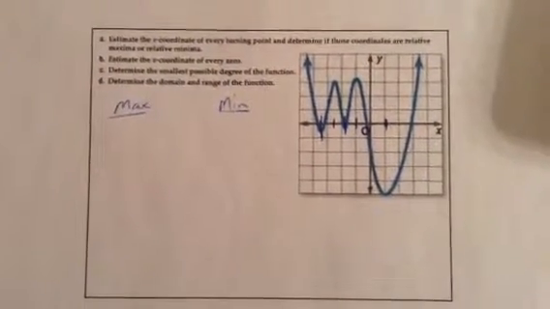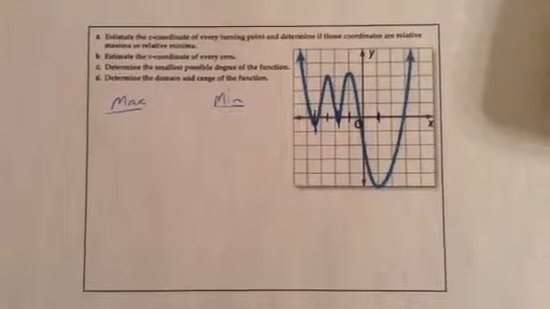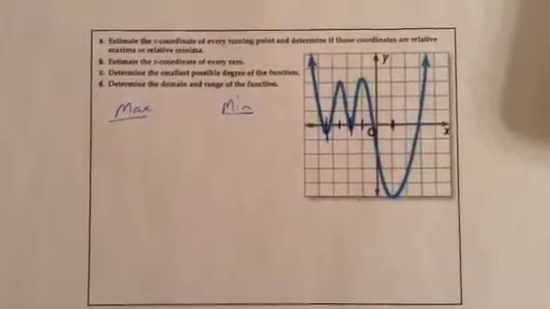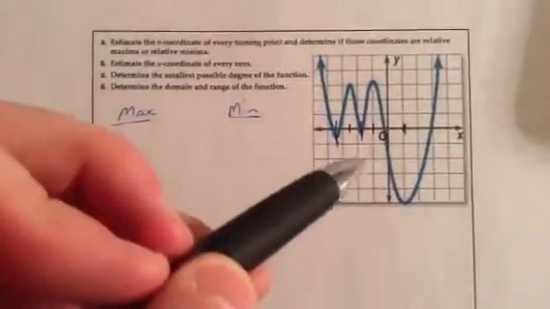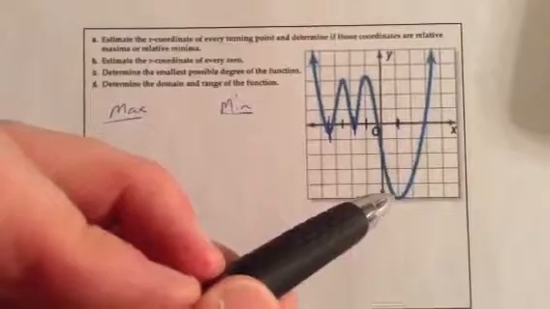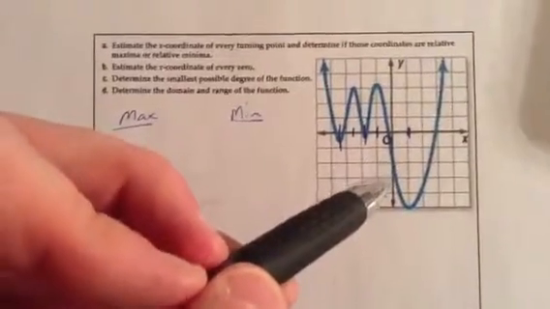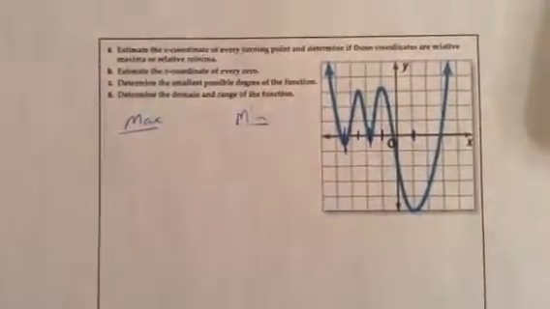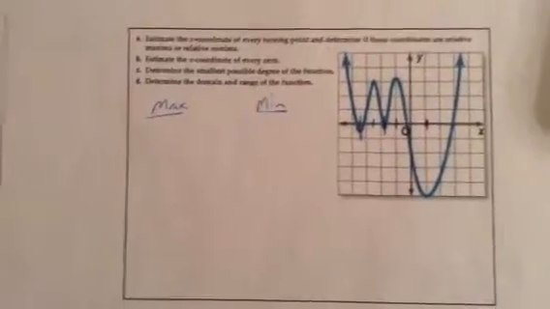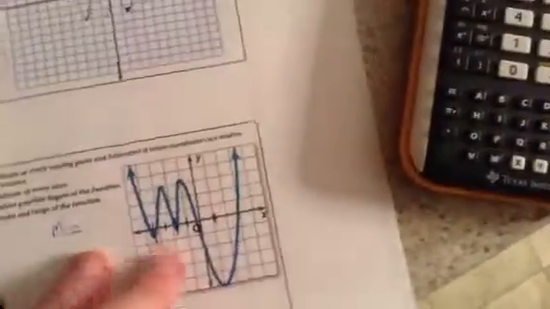And then part D, determine the domain and range of the function. Well, domain is always all real numbers. And range, it looks like I'm going to need to know this bottom part. So it's going to be everything above that bottom point. So 1, 2, 3, 4, 5. Maybe every f of x must be greater than or equal to negative 5. All right? We'll talk about this problem in class.